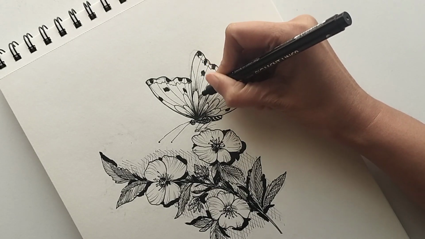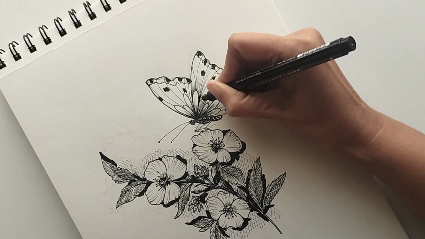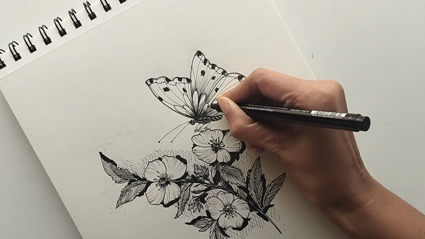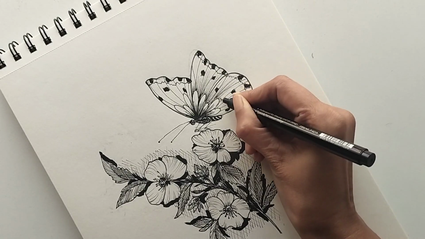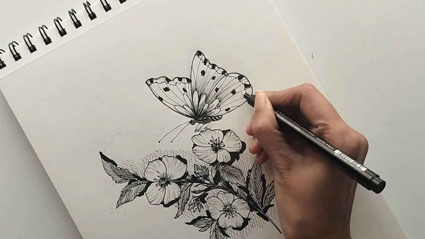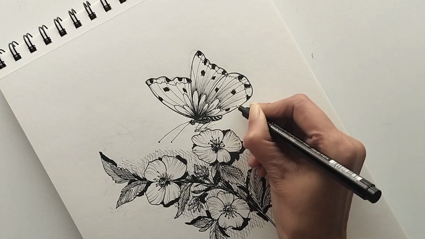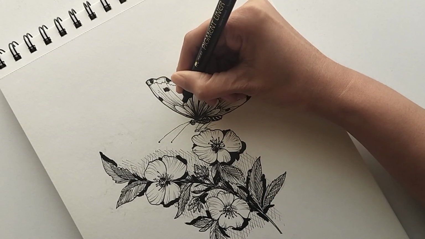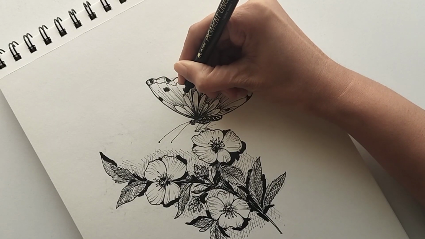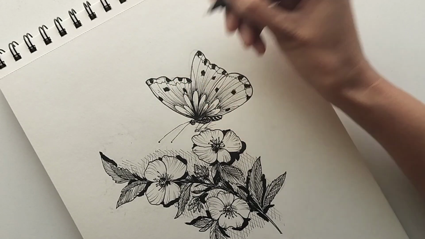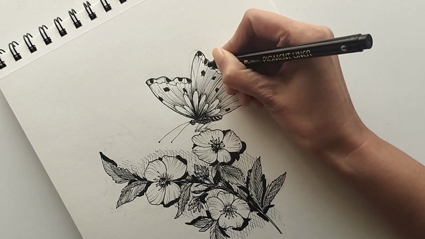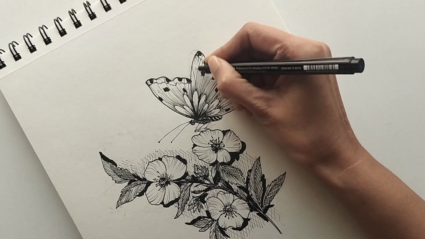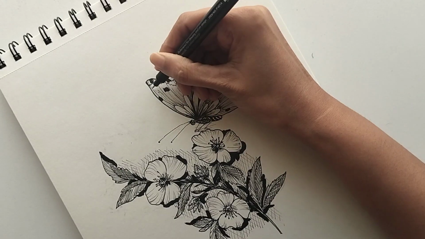Now with the help of a 02 pen, I am adding these soft lines throughout the butterfly wing. So around the corner you will see a little darker shade, and throughout the wing area you will see a soft shading, because we are doing it very softly with a fine pen. Creating hatching is very different, wherein we create lines and those are very hard lines. These are very soft lines. I am doing it very softly and creating these lines throughout the butterfly.